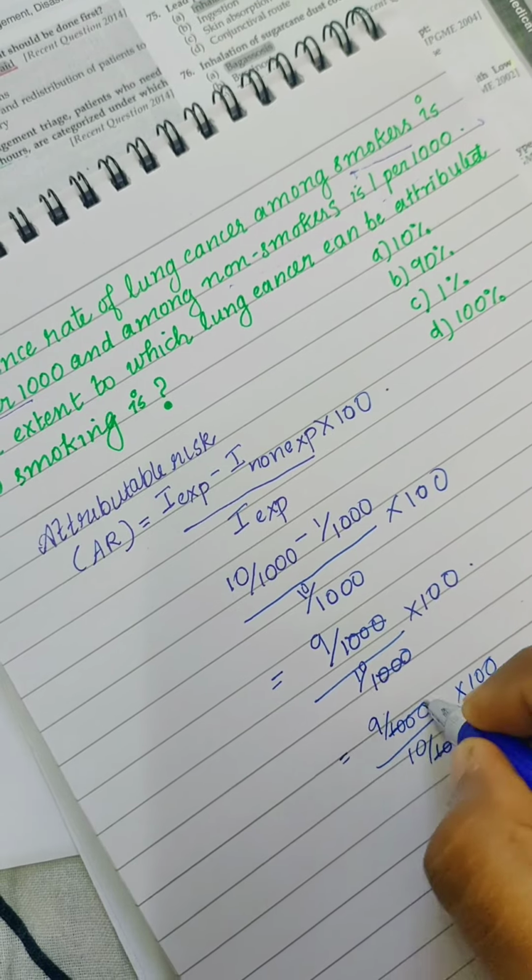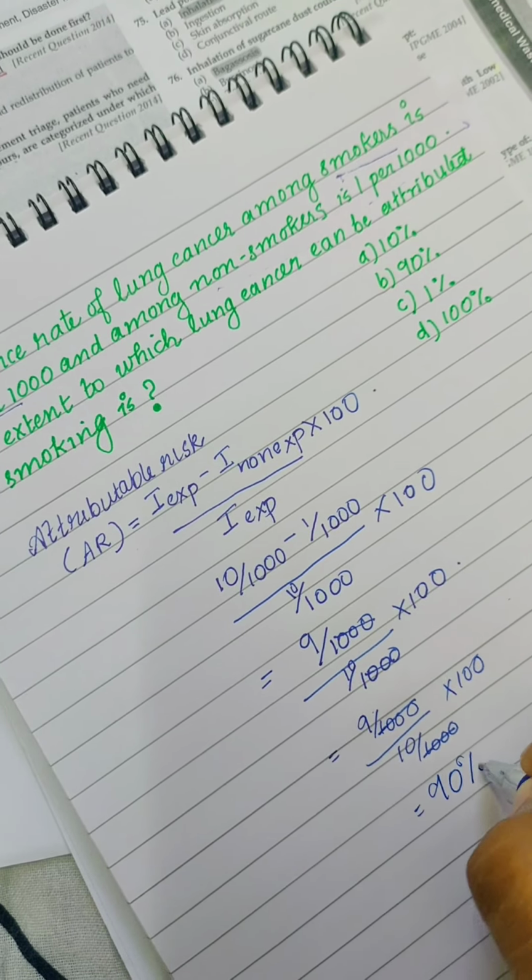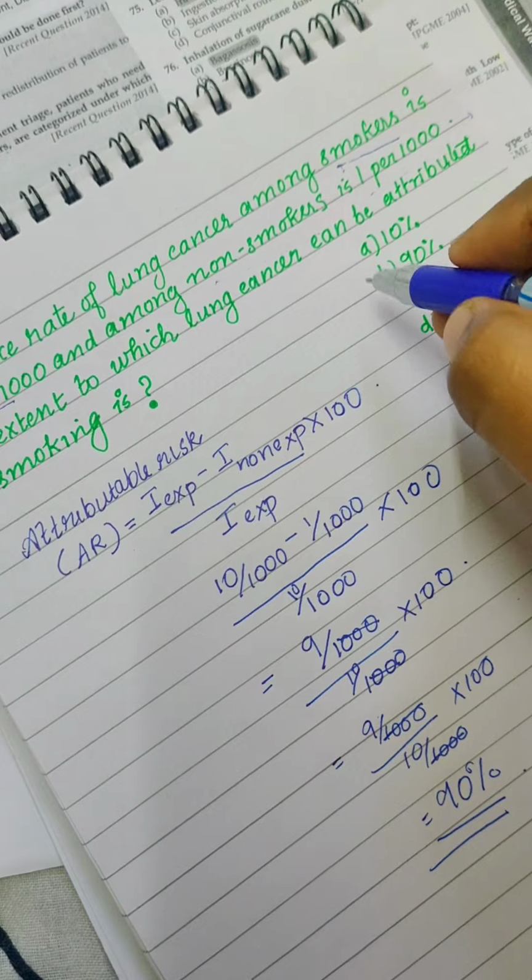It will be 90%. So the attributable risk will be 90%, that is option B.